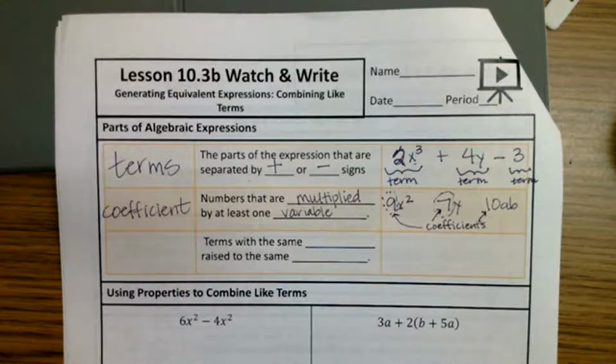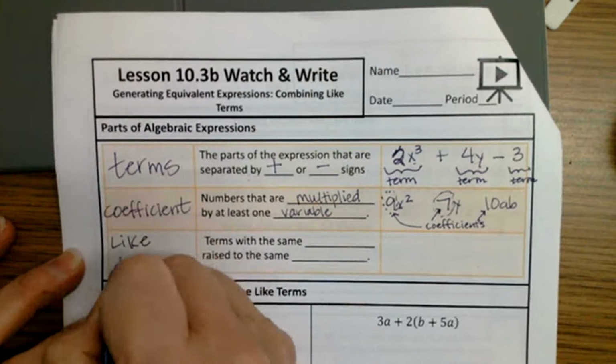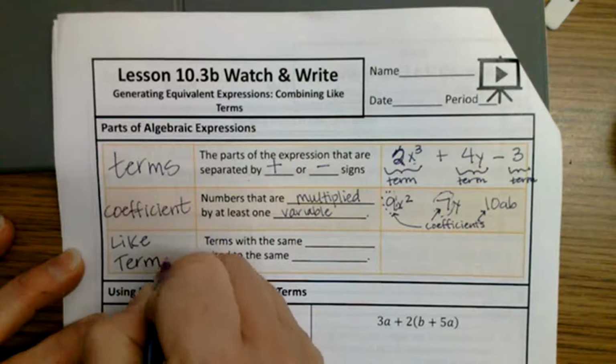If you see a variable that has no coefficient, it actually does have a coefficient. The coefficient is 1. We just don't write the 1 because we know that x times 1 is x, right? From the identity property. So all variables have a coefficient. If you don't see it, the coefficient is 1, okay? The last thing we're going to learn is what's called like terms.